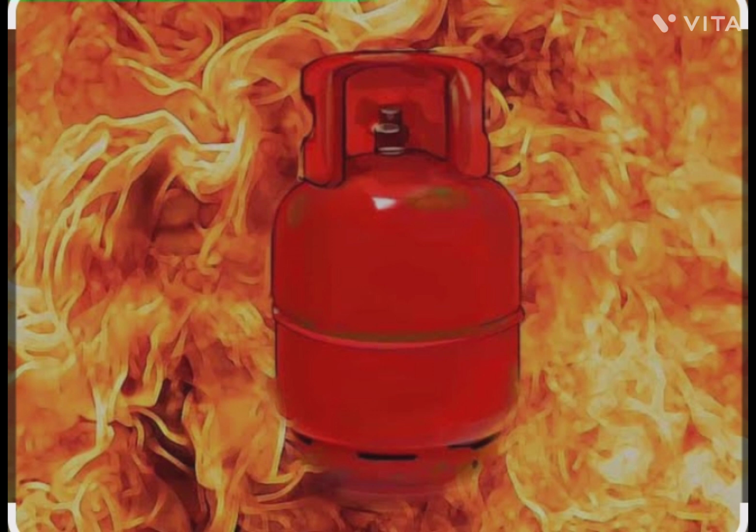Class C fire: the same kind of fire extinguisher can be used. It is a fire that catches over gases. For that also we shouldn't use water. We can use a fire extinguisher containing carbon dioxide or dry chemical.